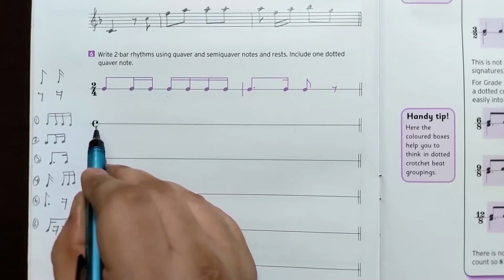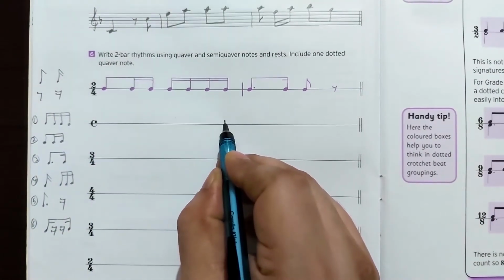First is common time signature. That means we need to have 4 crochet beat values in one bar. So let's divide the bars first.